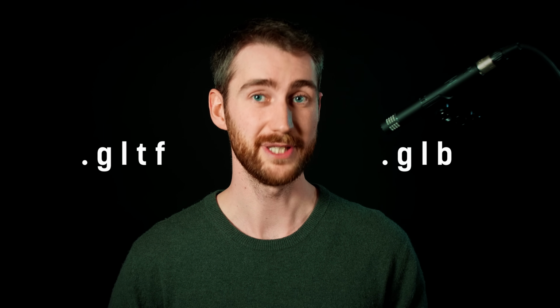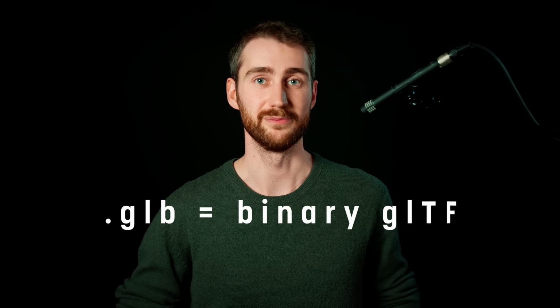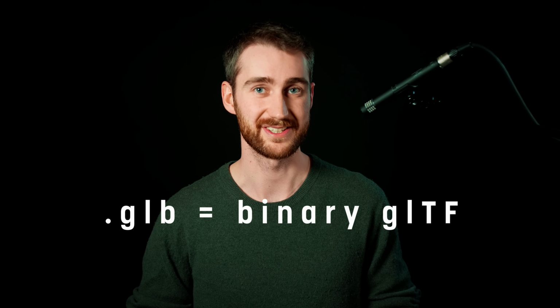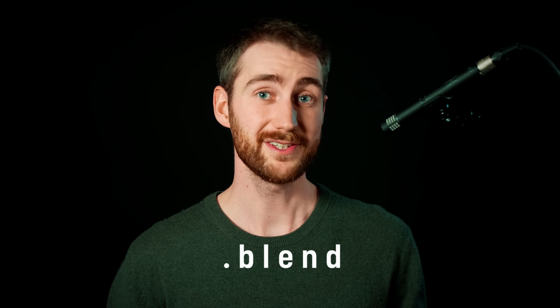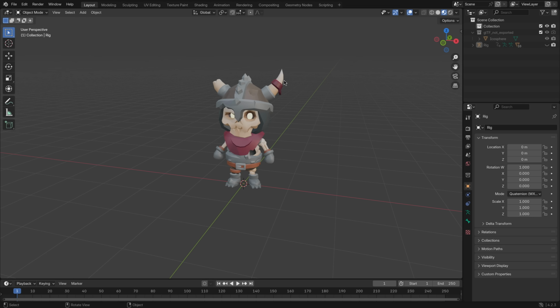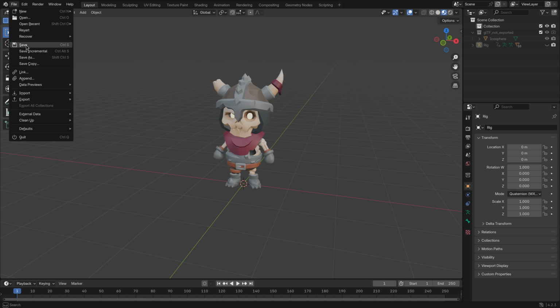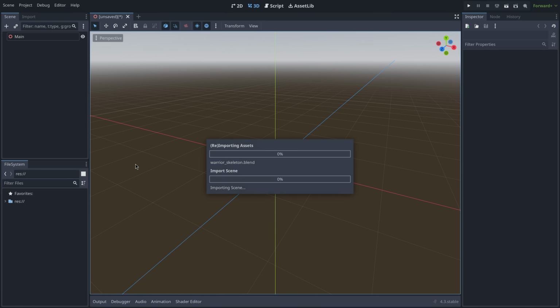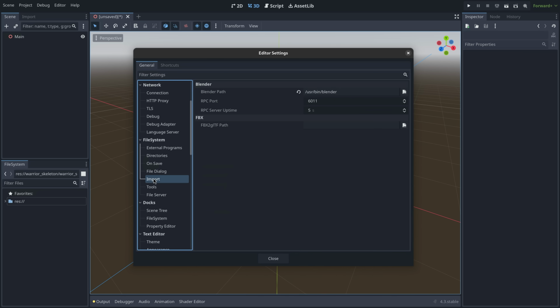GLTF comes in two versions, .gltf and .glb. GLB is the binary version. It's smaller and recommended for most cases. Godot also supports .blend files, which means if you're working in Blender, you can save your Blender file directly into your Godot project and it will import correctly. Behind the scenes, Godot is actually calling Blender to export to GLTF, which means that you have to have Blender installed for .blend files to work.